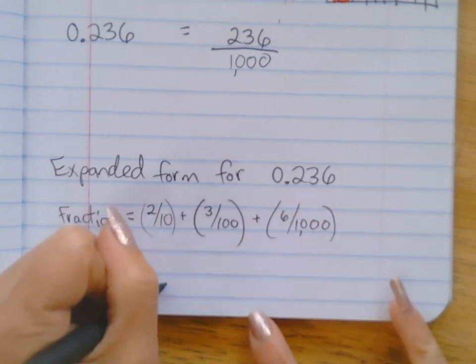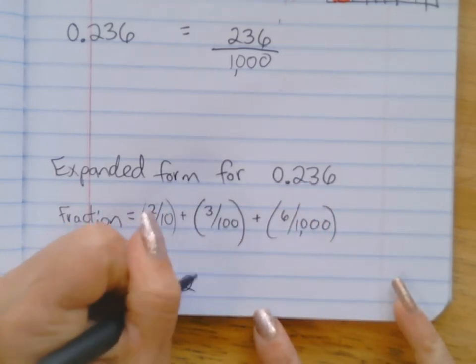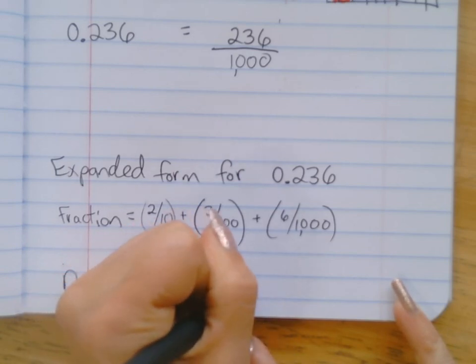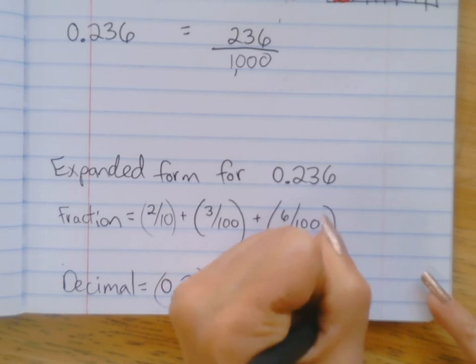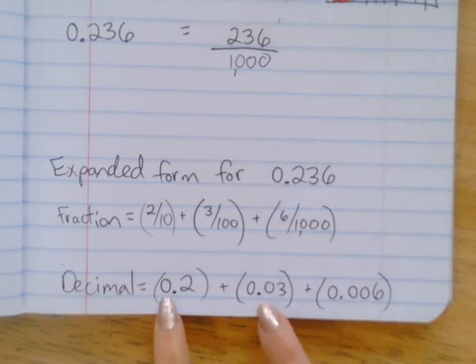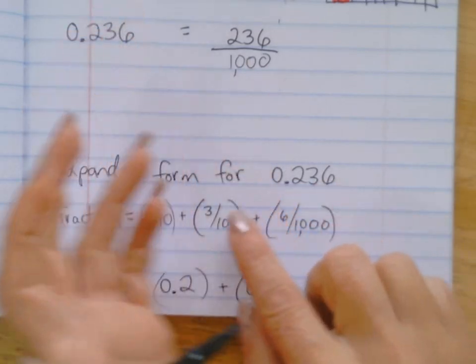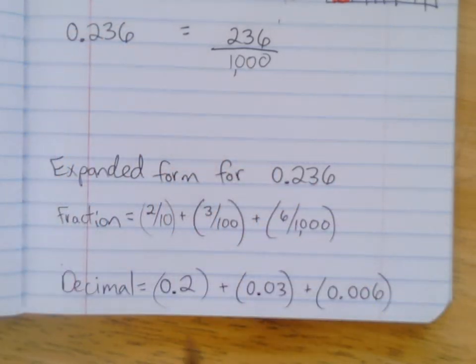Decimal form, 0.2 plus 0.03 plus 0.006. I add the parentheses because to me, in my mind, it helps kind of keep all of the place values together. But you don't have to do that, okay? One thing that I always like to do is add a 0 before my decimal. That way, anyone reading it knows, okay, there's a 0 in front of the number. Something must be going on. There must be a decimal.